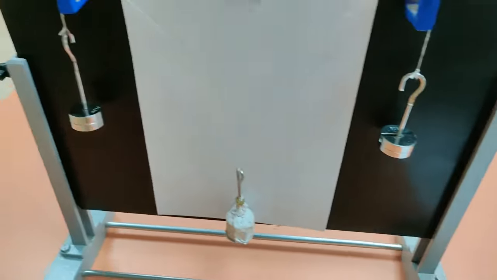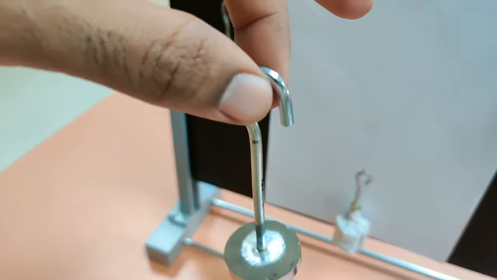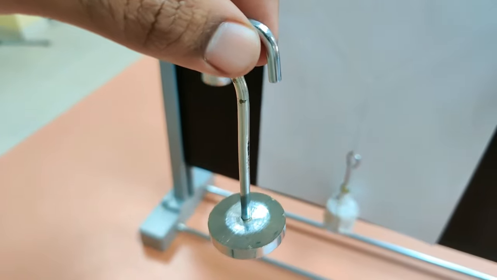Every hanger has 50 grams of weight. Each hanger is made up of 50 grams.